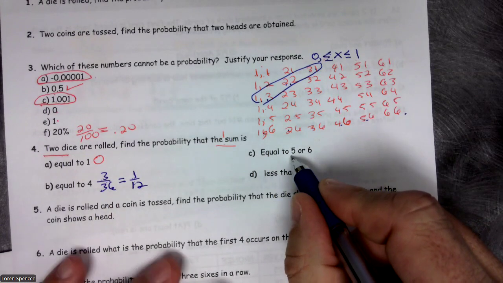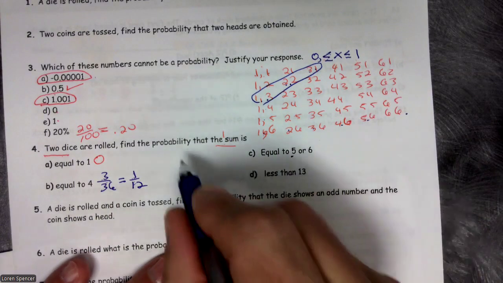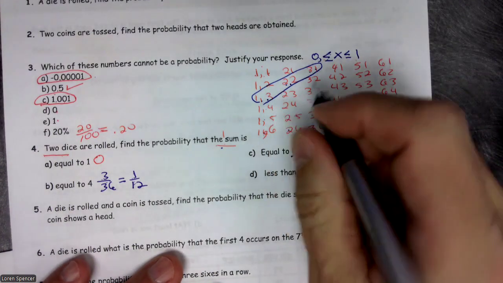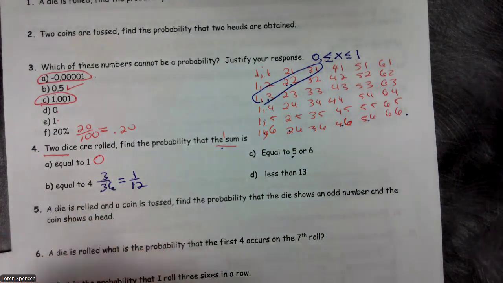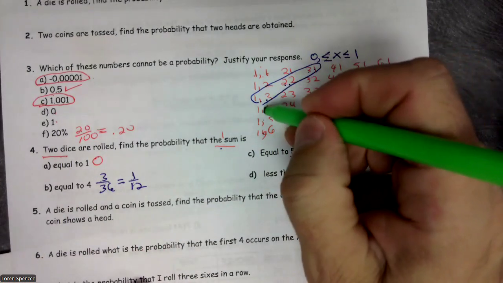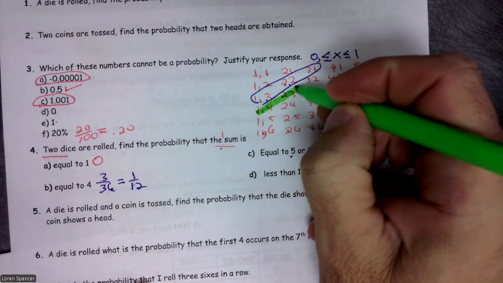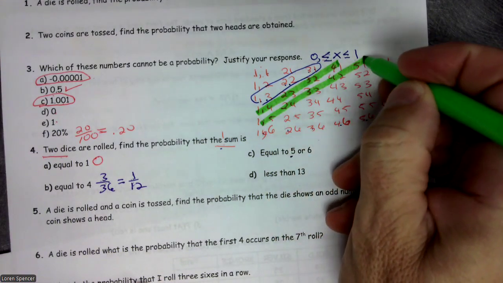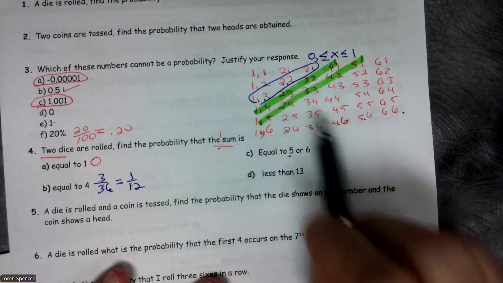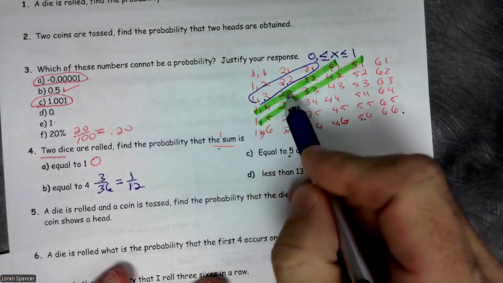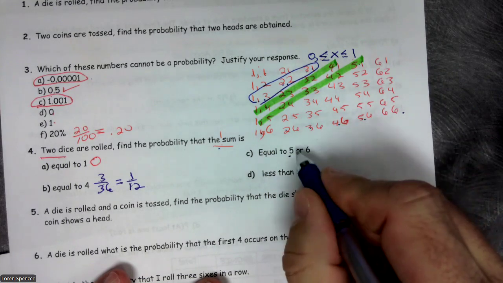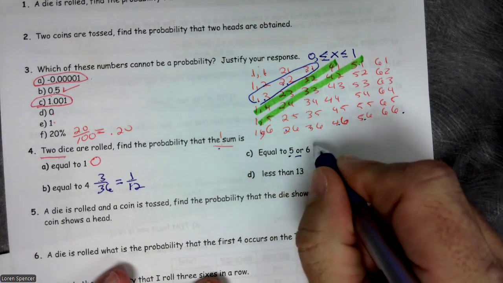What's the probability that it's equal to a 5 or a 6? And again, a sum. Well, if we're looking for a 5 or a 6, we could be looking for 1, 4, 2, 3, 3, 2, and 4, 1, and these. So how many of those are there? Well, when I count them up, I have 1, 2, 3, 4, 5, 6, 7, 8, 9. Okay, and or means add, so that's why we added them all up.